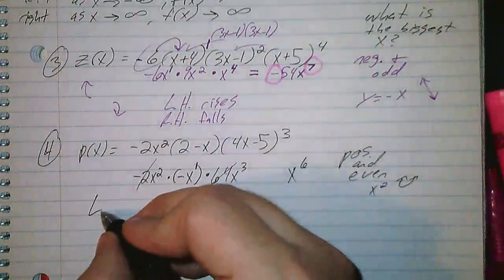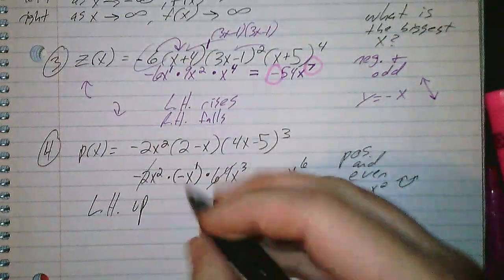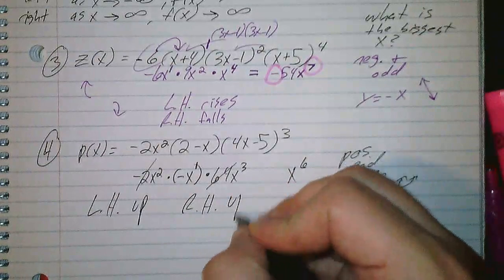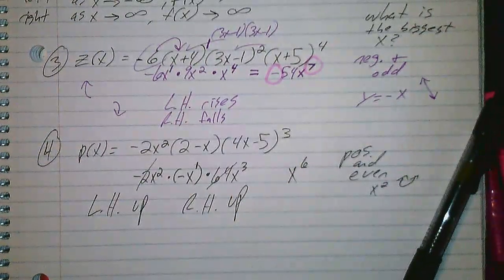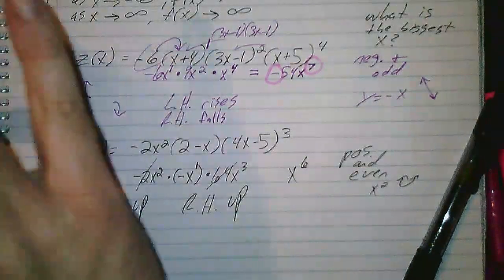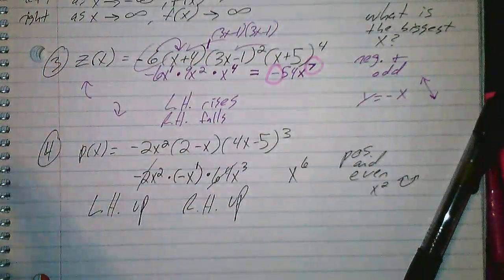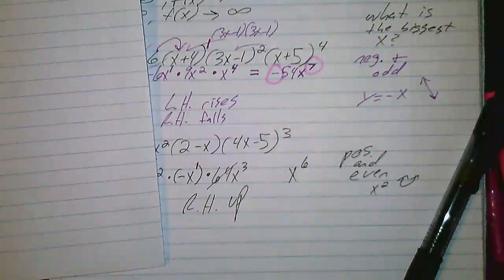So left hand up, right hand up. So that helps. And next time we will look at finding zeros.